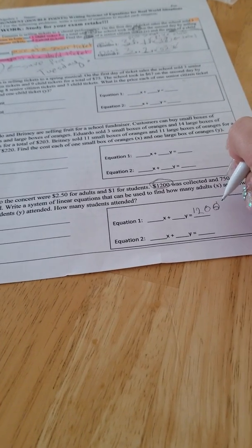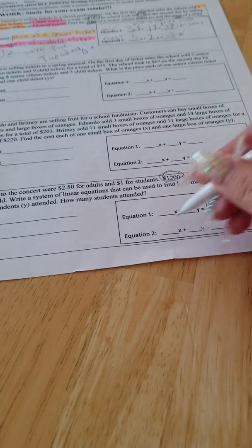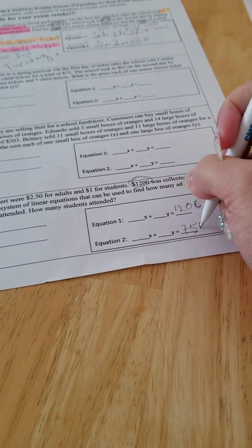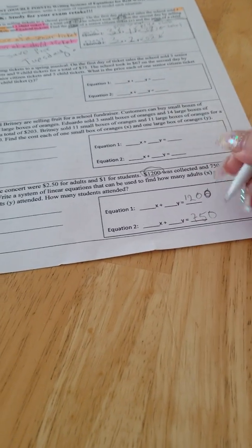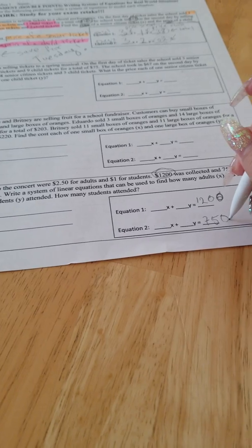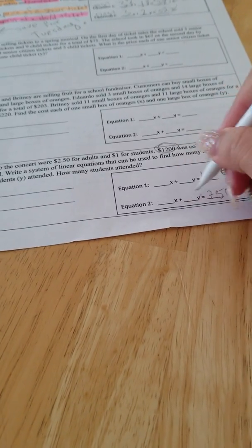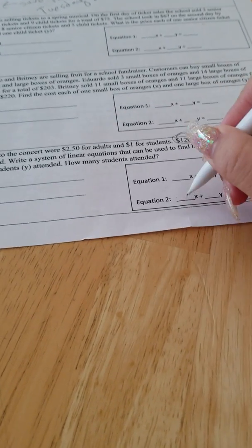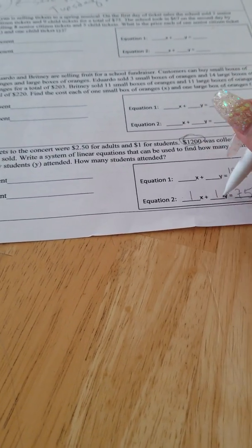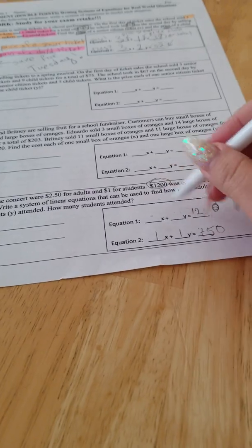Oops, that looks like a 6. That's a 0. Okay. And the other equation is not going to be talking about money. It's only going to be talking about the number of tickets that were sold in total. So they're 2 different totals. Like this is money and this is the number of tickets. So it's okay to have X plus Y if they represent the number of tickets sold. It's okay to actually have just a 1 as the coefficient for X and the coefficient for Y. And then you can fill in these other 2 blanks, okay? So do the whole thing.